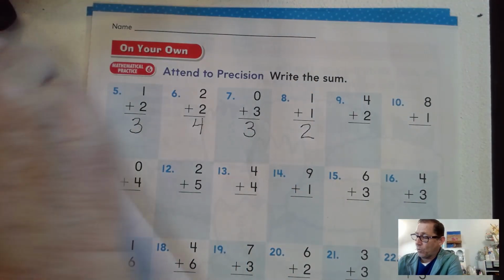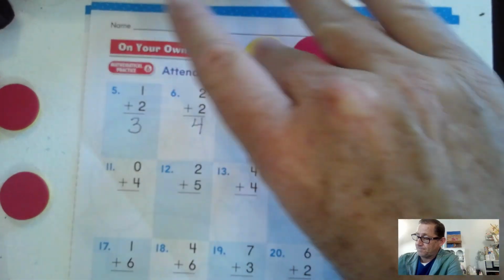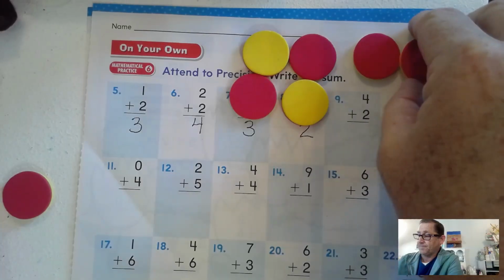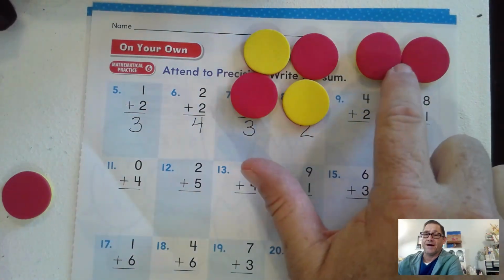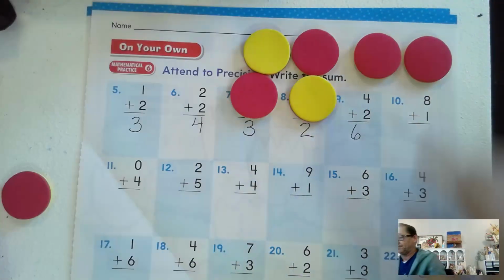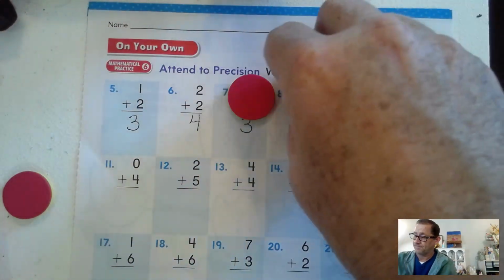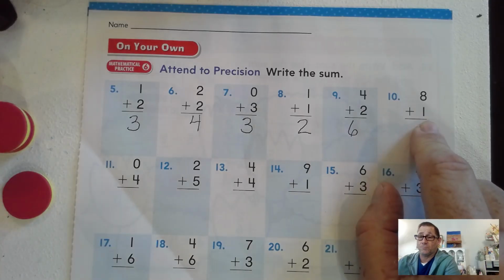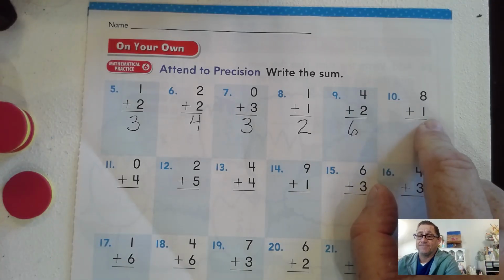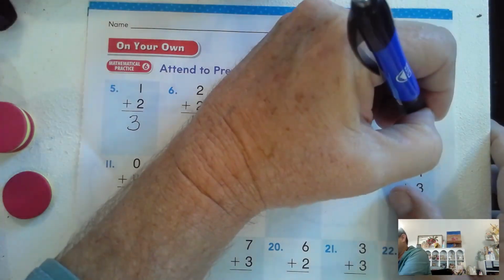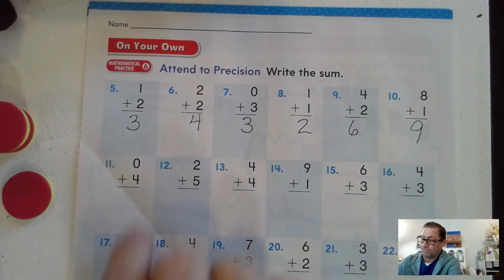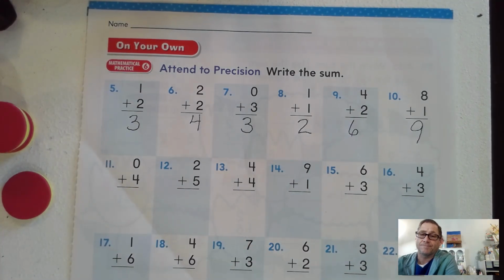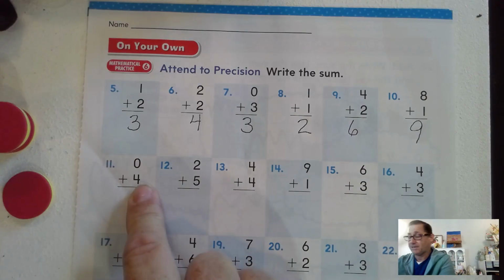Okay, number 9. 4 and 2 more. How much do you have? 4, 5, 6. Okay, 8 plus 1 more. We're just counting what's the next number. What's the number after 8? 8, 9. 0 plus 4. Any number plus 0 is that number, 4.